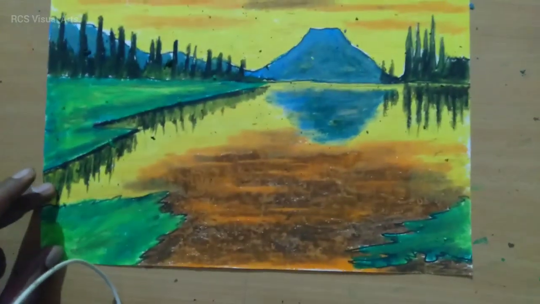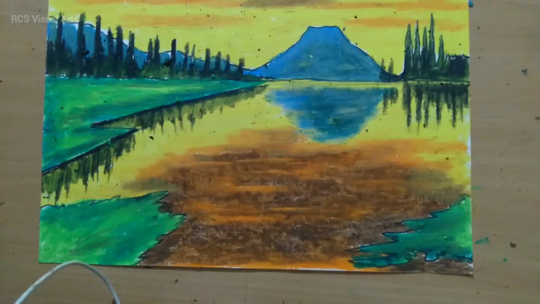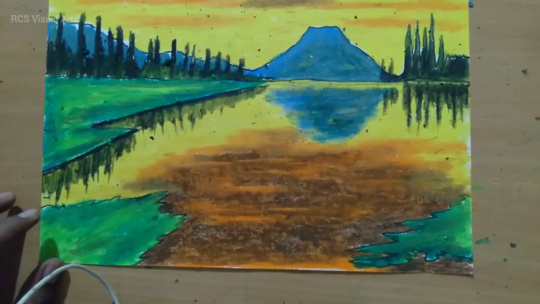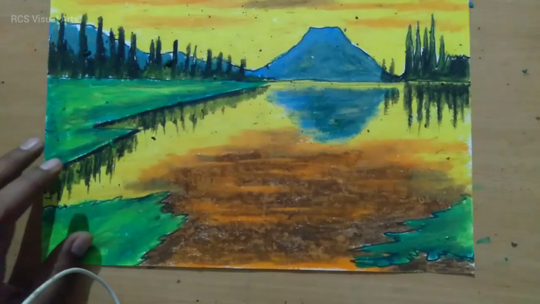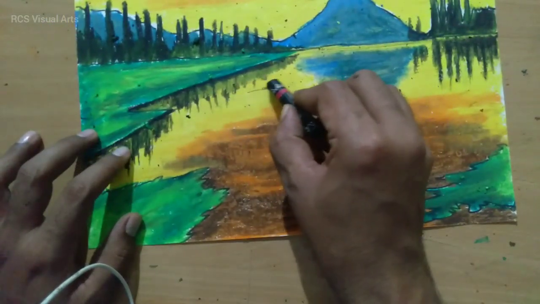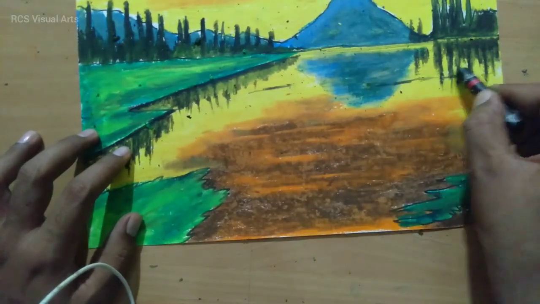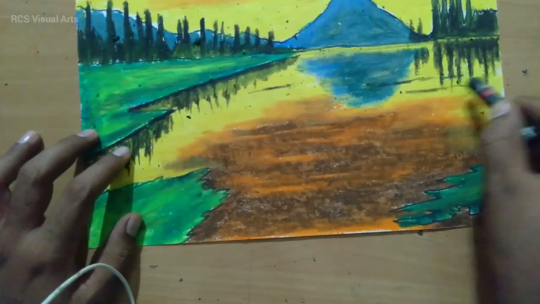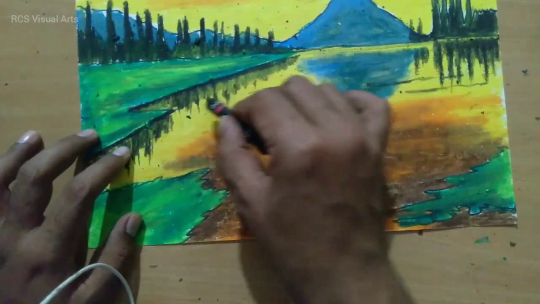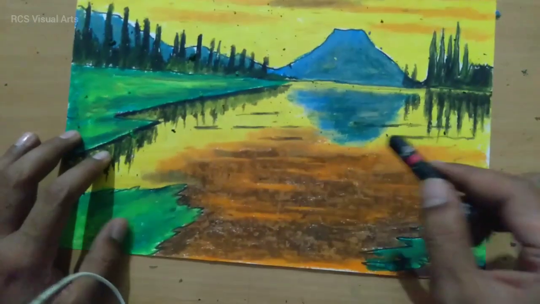Now just I am going to finish this with small touch ups. Here I am keeping with the black some thin strokes in the water, like this.